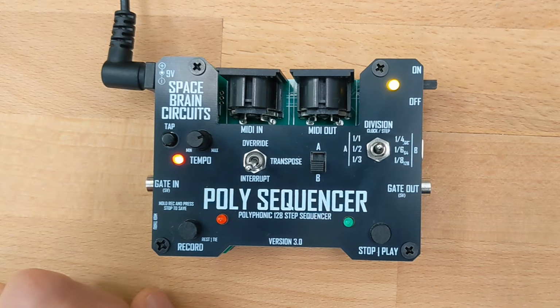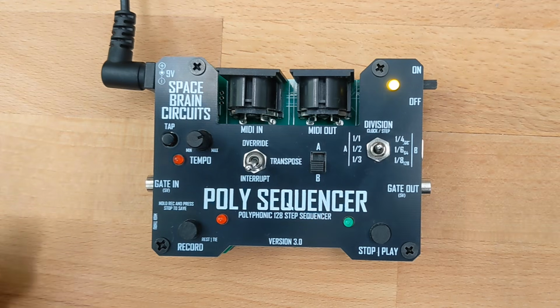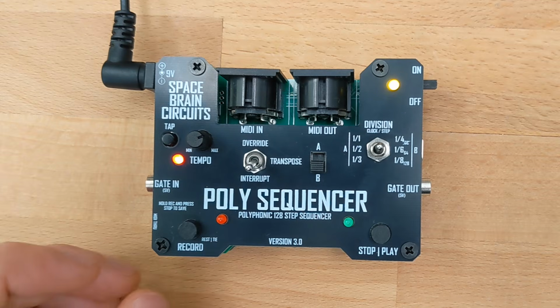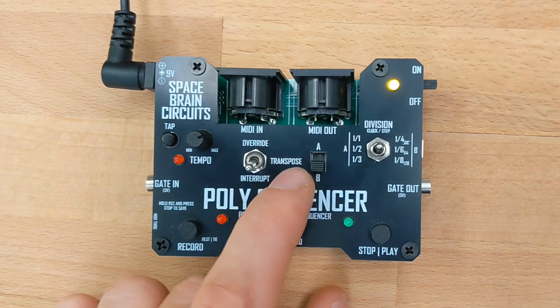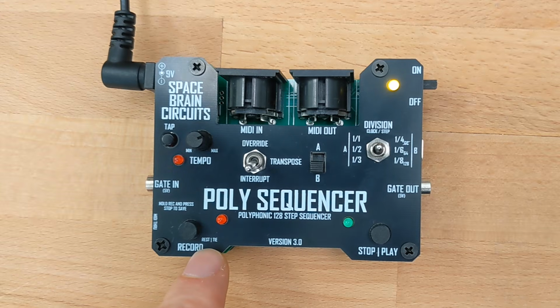It still works with gate in, gate out, just like previous versions of polysequencer, as well as MIDI clock in and MIDI clock out. So you have a bunch of different ways that you can clock the device and to sync it to other gear. I've also added the ability to transpose your sequences, as well as the ability to add ties to your sequence.